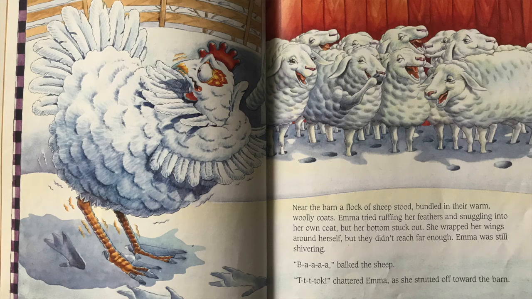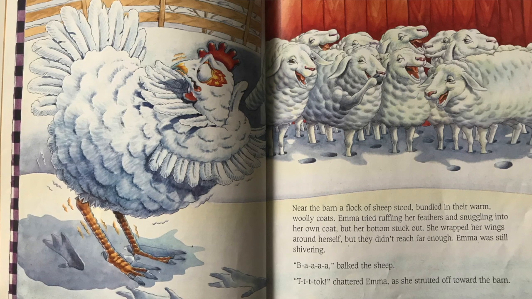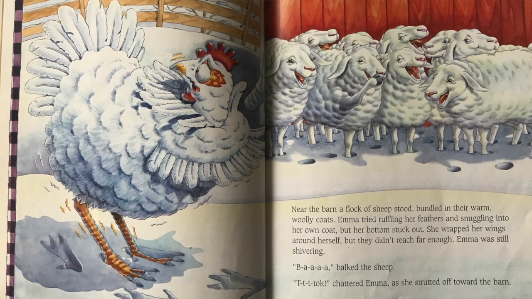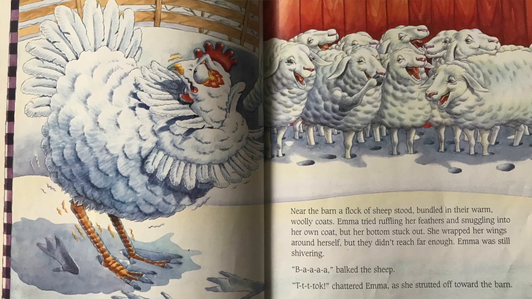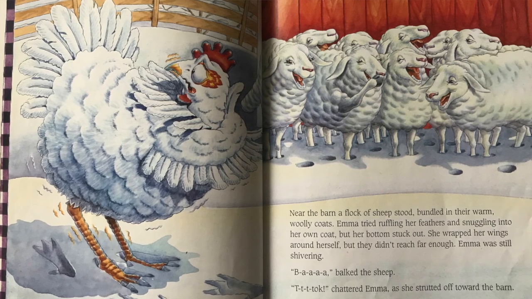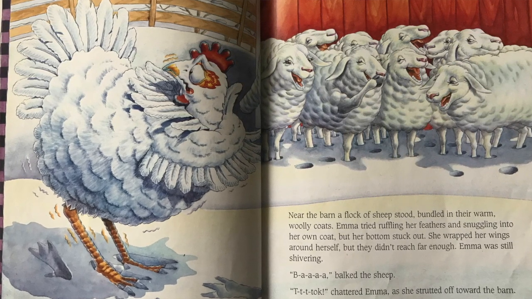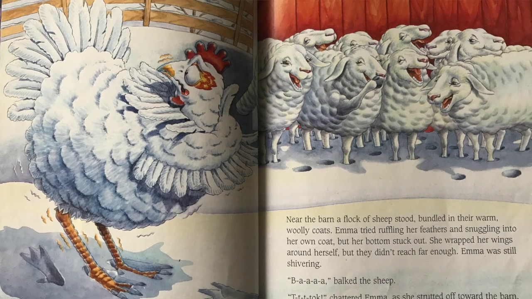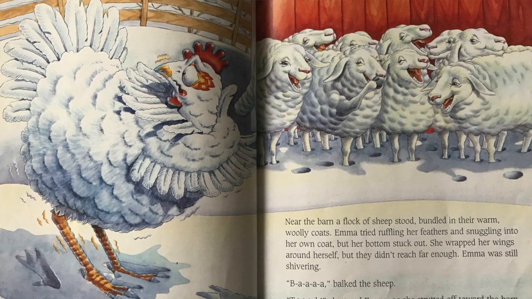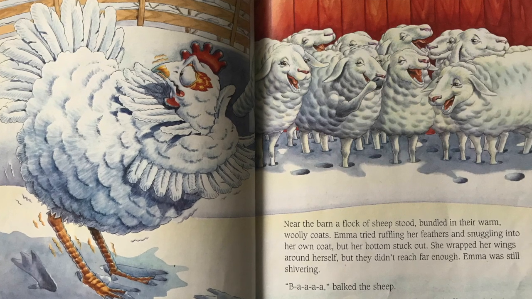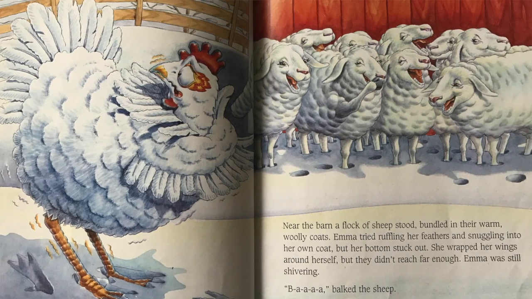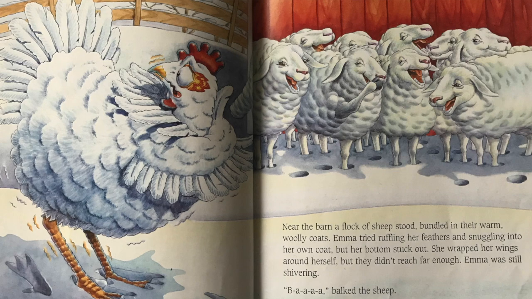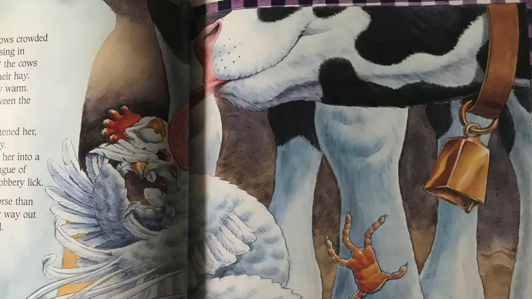Near the barn, a flock of sheep stood, bundled in their warm woolly coats. Emma tried ruffling her feathers out and snuggling into her own coat, but her bottom stuck out. She wrapped her wings around herself, but they didn't reach far enough. Emma was still shivering. "Baa!" balked the sheep. "Tuck, tuck, tuck," chattered Emma, as she strutted off towards inside.